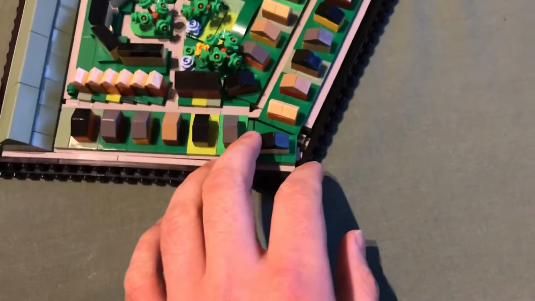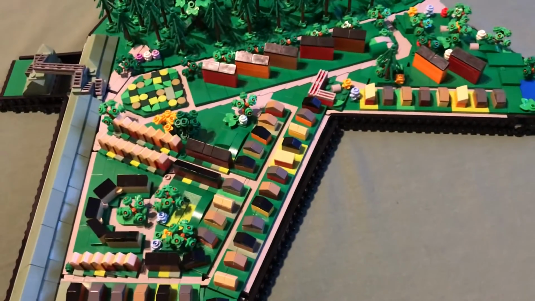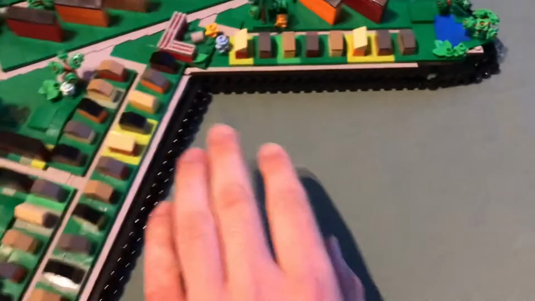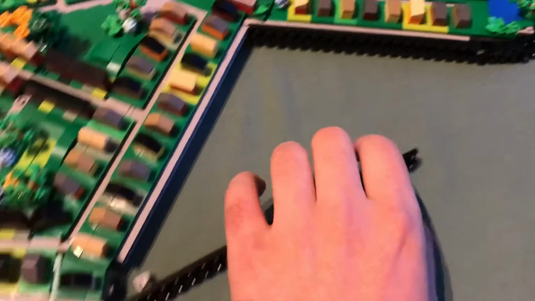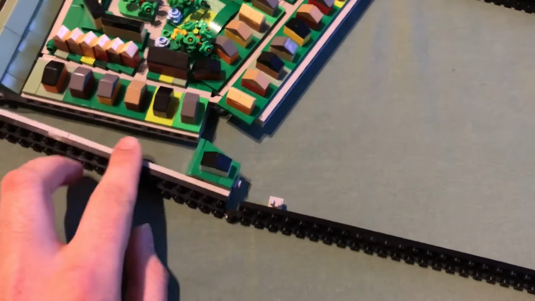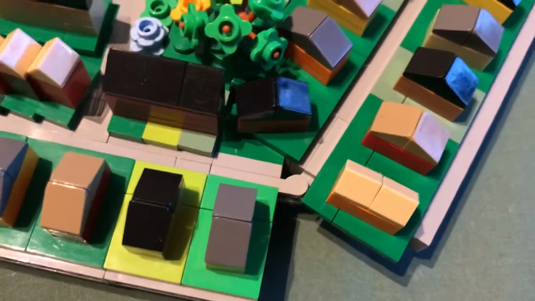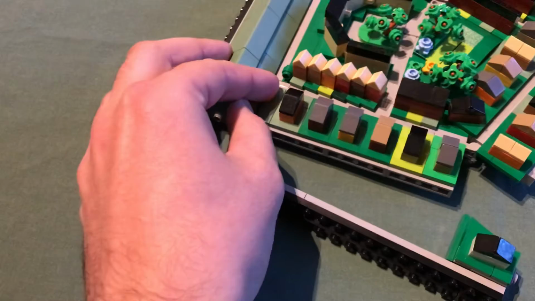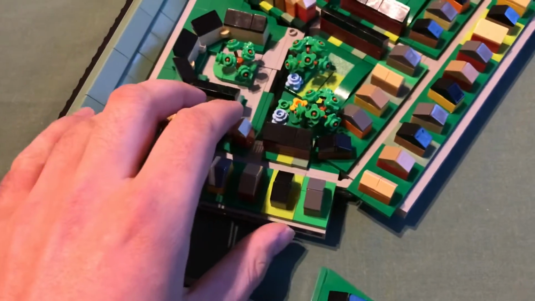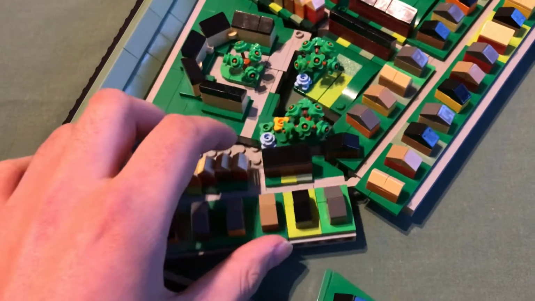So I think for this video, I'll separate a few things to show you how this whole thing fits together. So over here, we have this section that just goes out, and you can see that there's a hinge over there. And so you have this part here, and then this is on a hinge, which you can move like this.